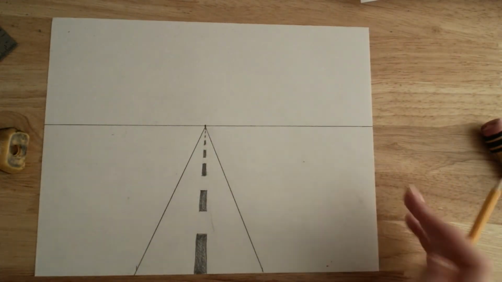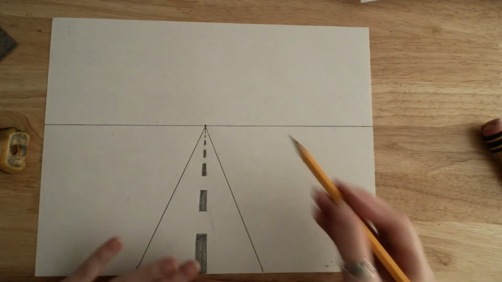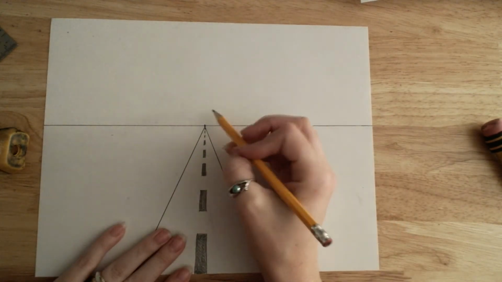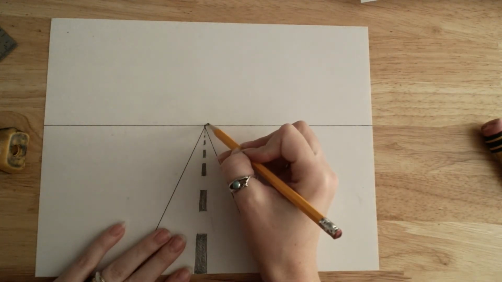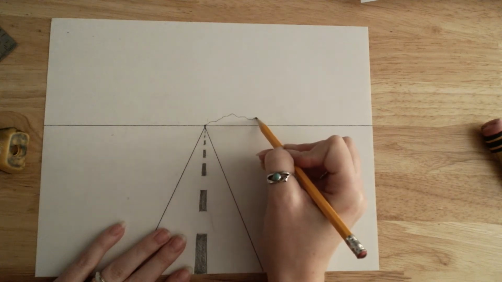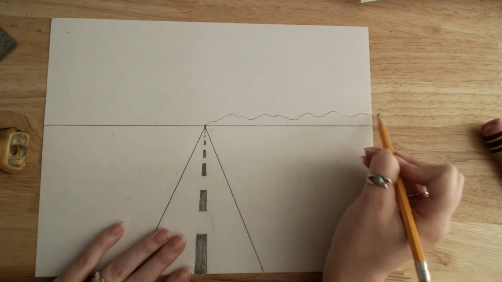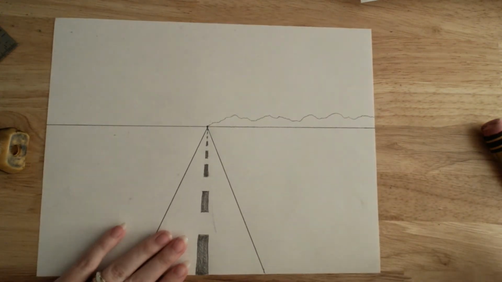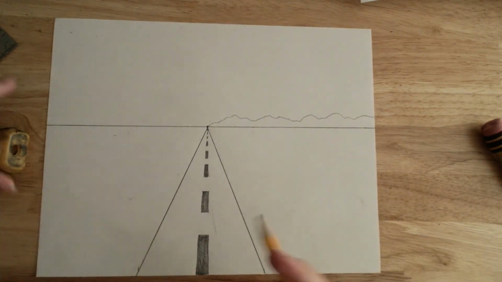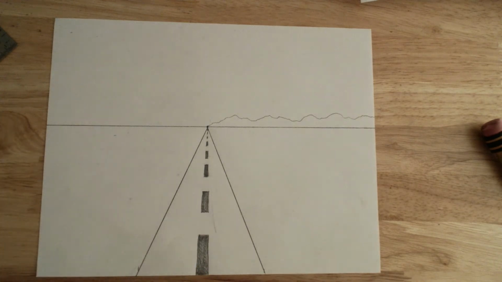So we're going to be drawing some rolling hills. So we're going to go from our vanishing point and make a nice kind of squiggly line that kind of resembles some mountains. Perfect. We're going to do 3 layers of mountains.